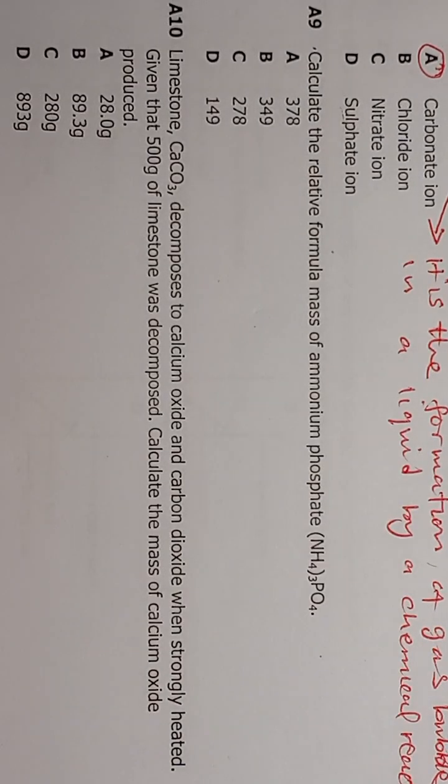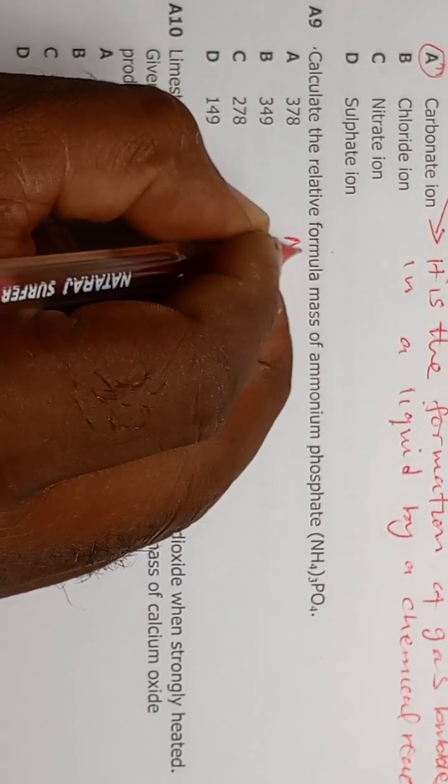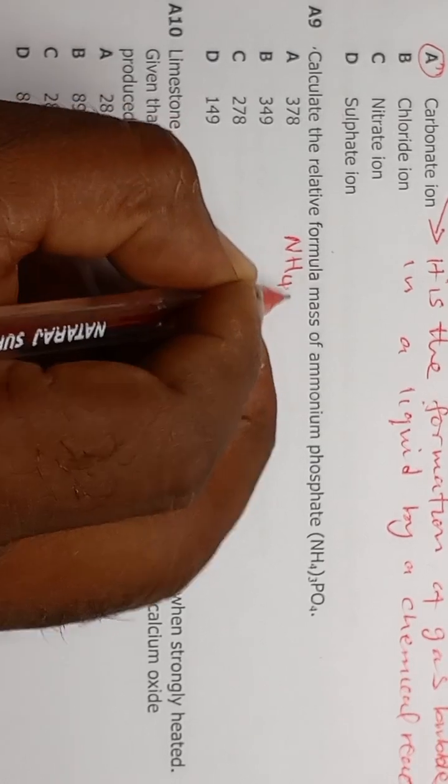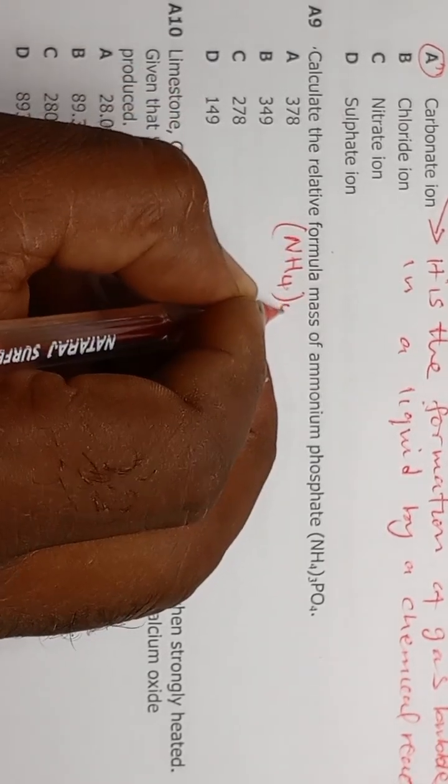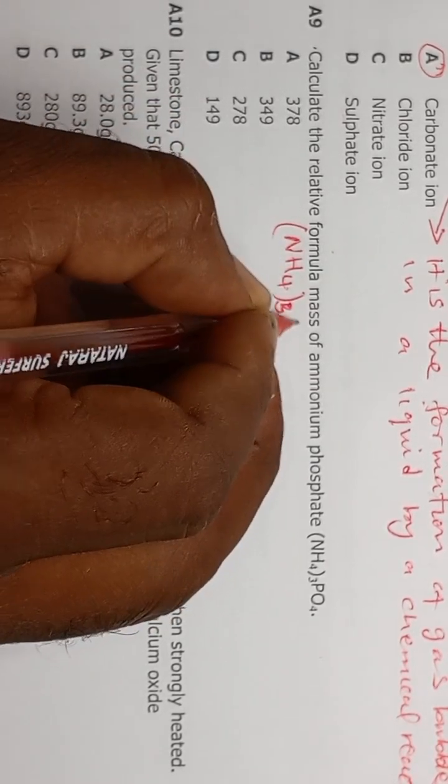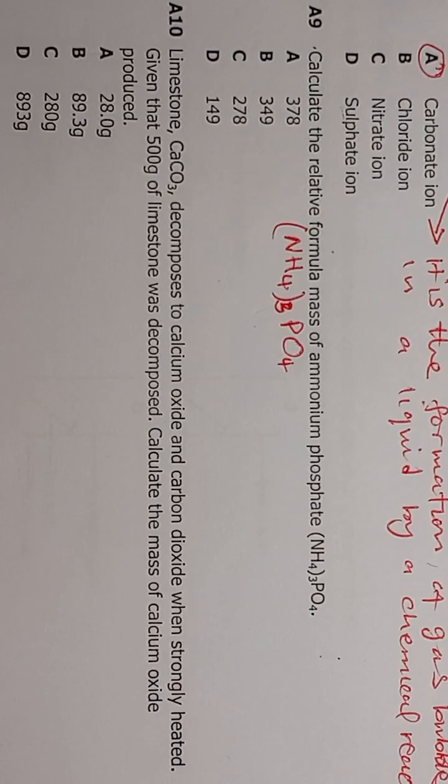And question 9, calculate the relative formula mass of ammonium phosphate. So we have ammonium phosphate. The first thing you are going to do is check the relative atomic mass of each element in the compound.